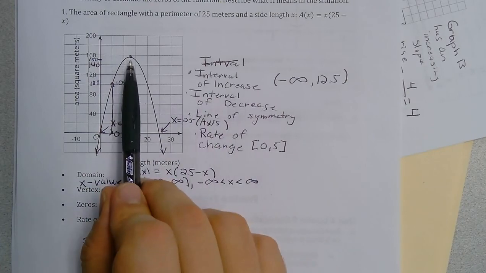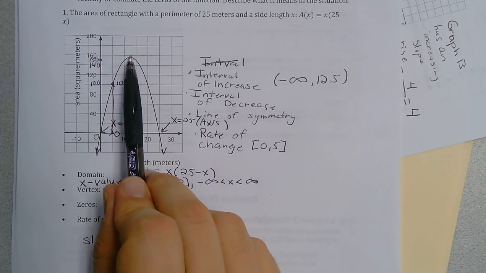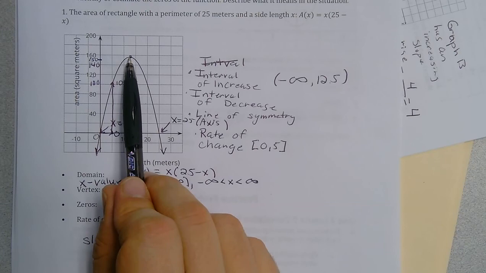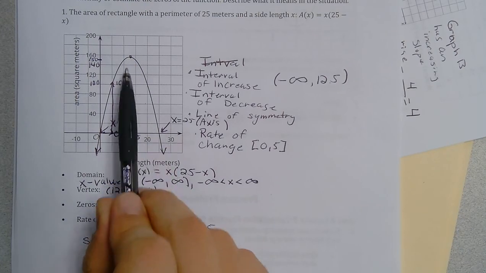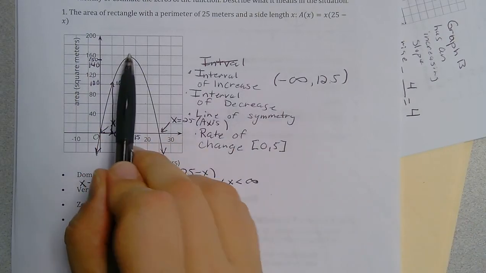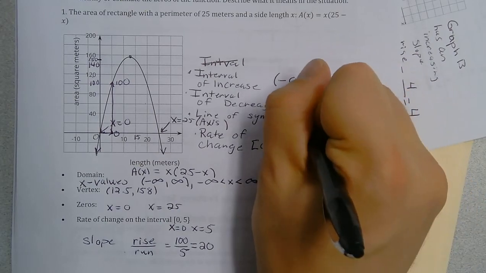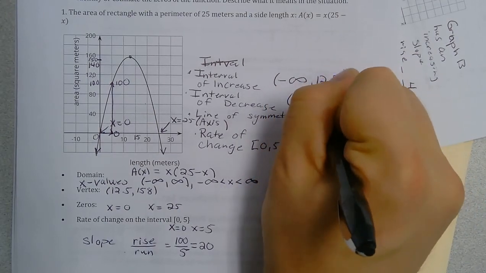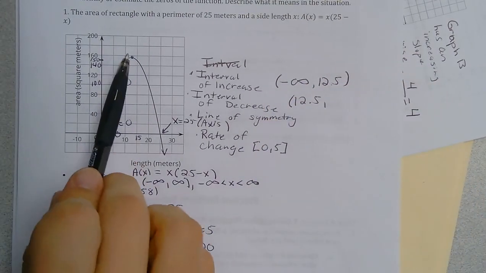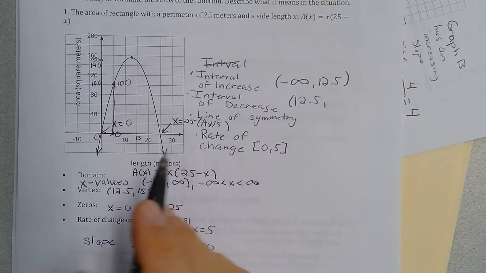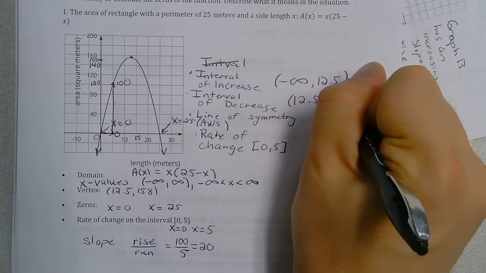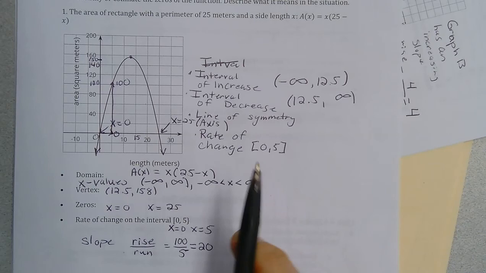So the interval of decrease is the x values when the graph is decreasing. So that decrease starts just after 12.5. And then for the x value, it's decreasing forever. So it keeps on going until x equals infinity.